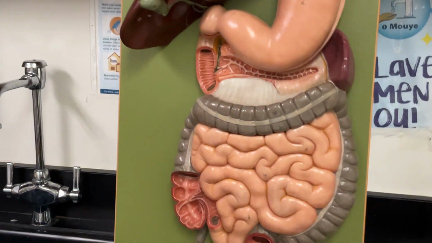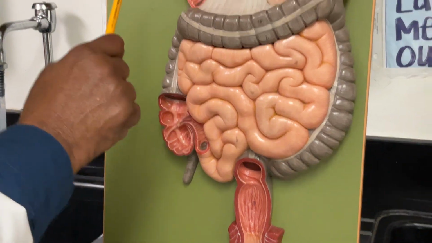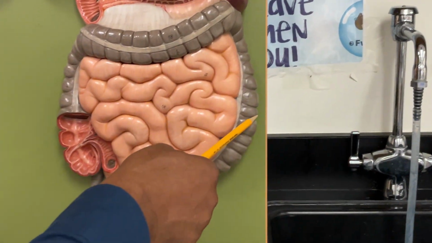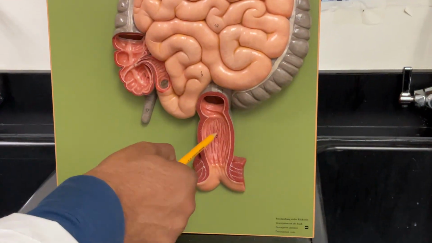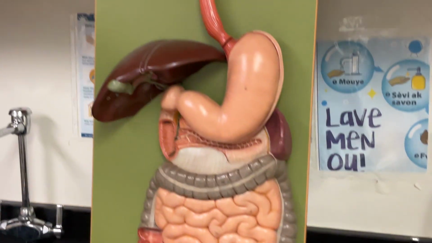Then you have the jejunum, ileum, ileocecal junction. First part of the large intestine is the cecum, ascending colon, transverse colon, descending colon, and sigmoid colon. And then you have the rectum and the anus. That's all you need to know.